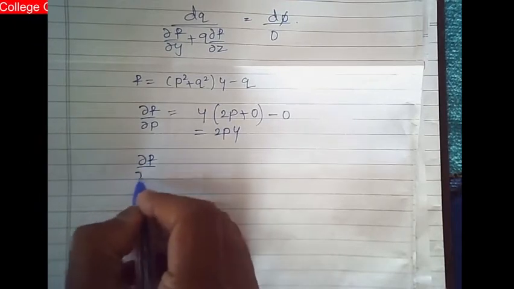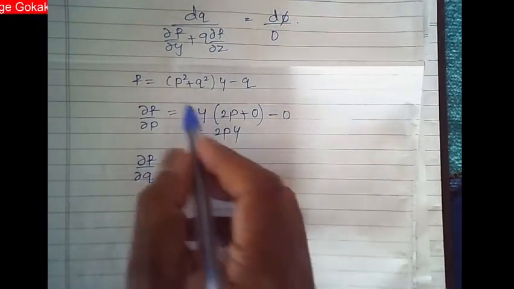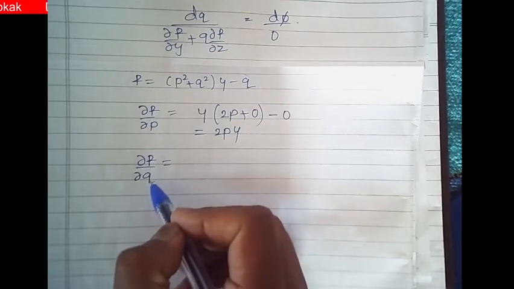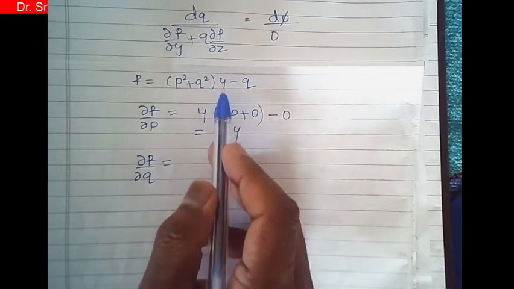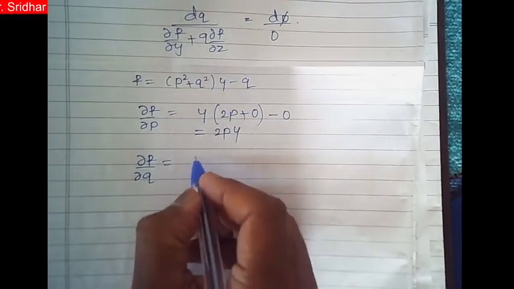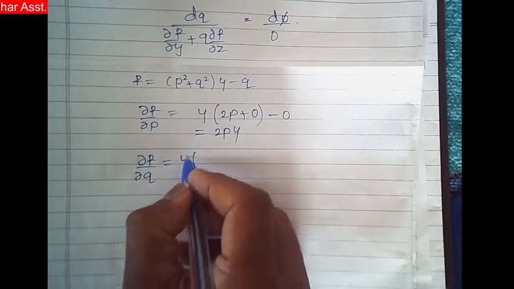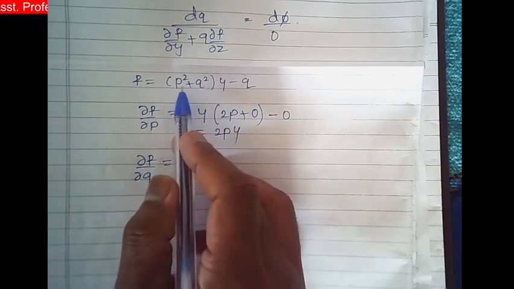Similarly, differentiating with respect to q means treating p and y as constant. So here y is constant, take it out.